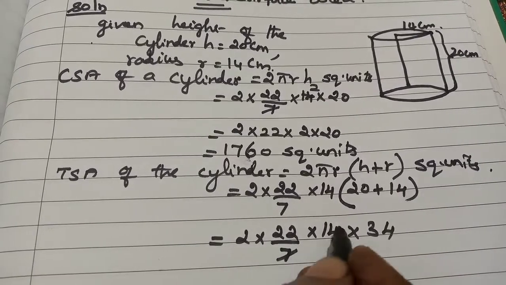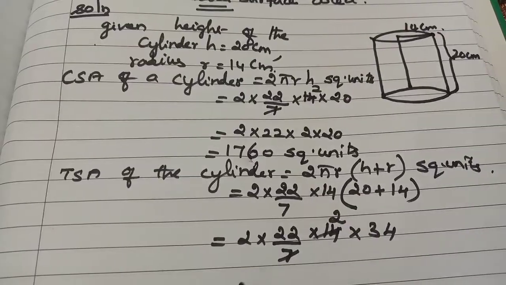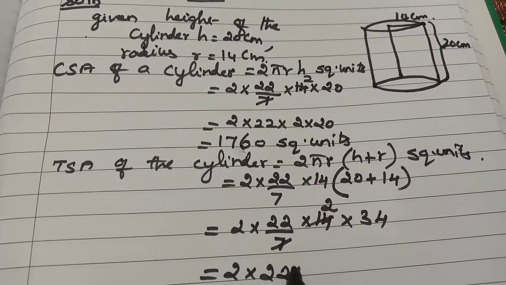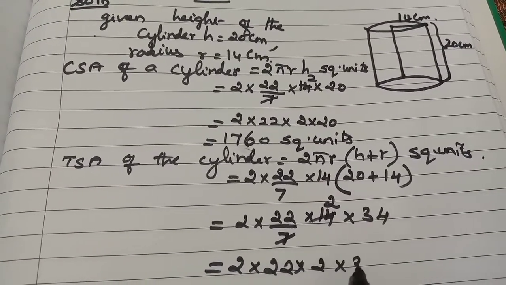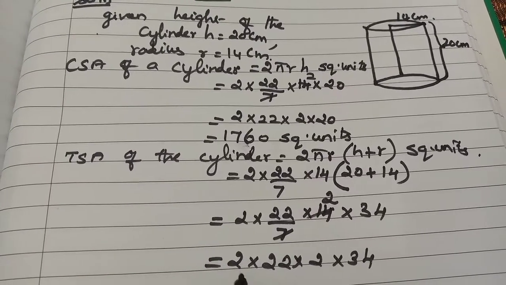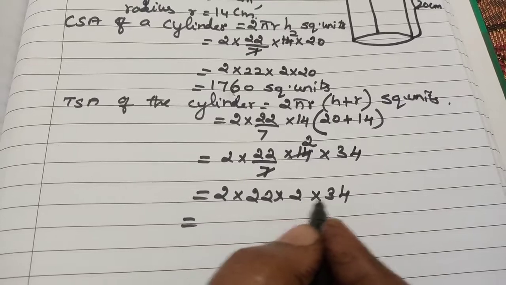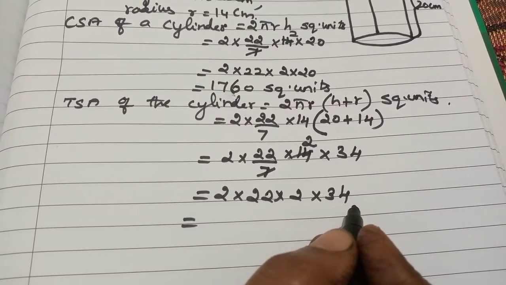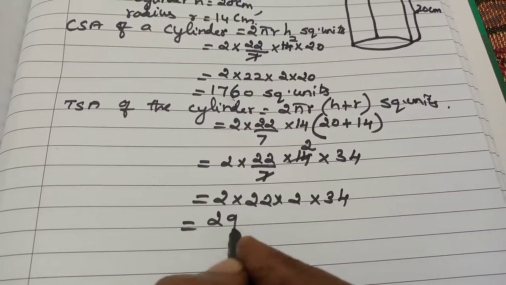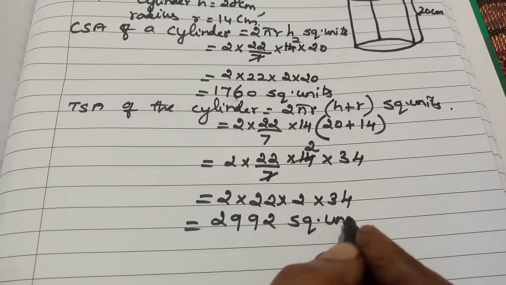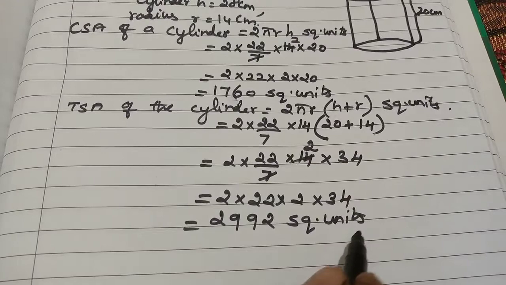Now this can be divided, 2 7s are 14, remaining we multiply 2 into 22 into 2 into 34. Here also 2 into 22 is 44, 44 into 2 is 88, 88 into 34 we have 2992 square units. Square units are centimeter square.